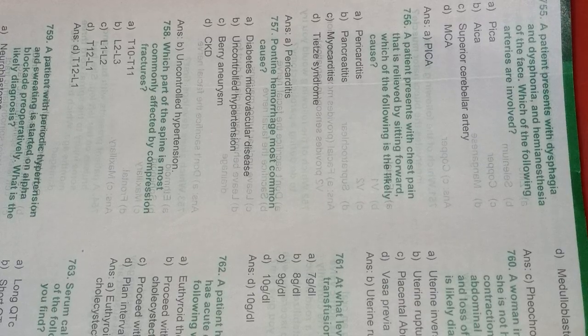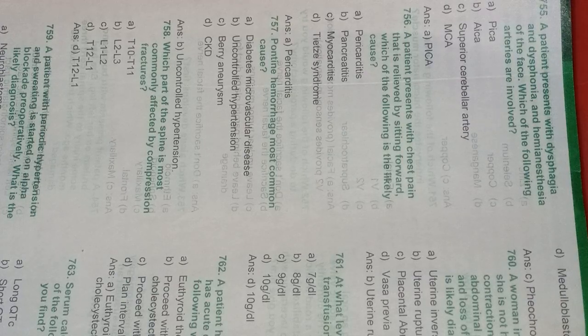पेशेंट प्रेजेंट करता है चेस्ट पेन के साथ that is relieved by sitting forward. Which of the following is the likely cause? Pericarditis, pancreatitis, myocarditis, Tietze syndrome. So the answer is pericarditis because pain of pericarditis is relieved by sitting forward.